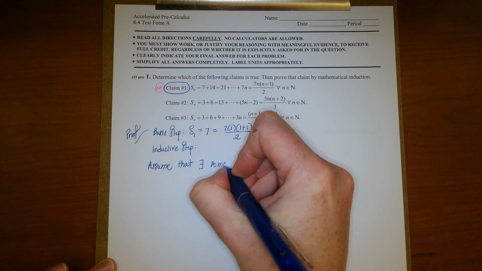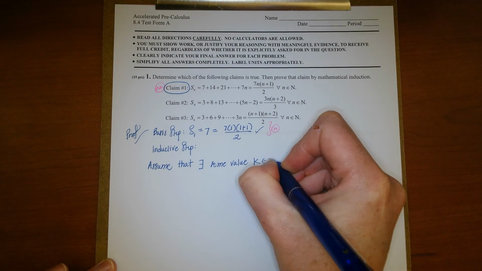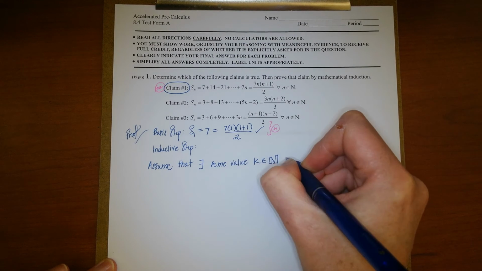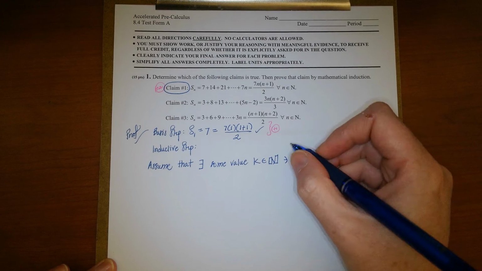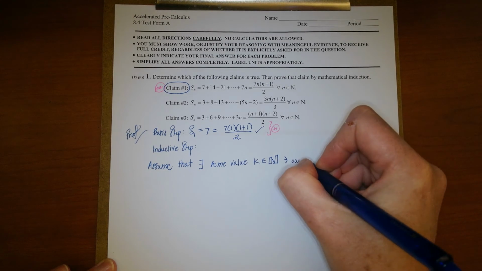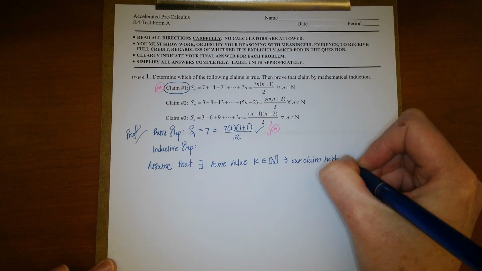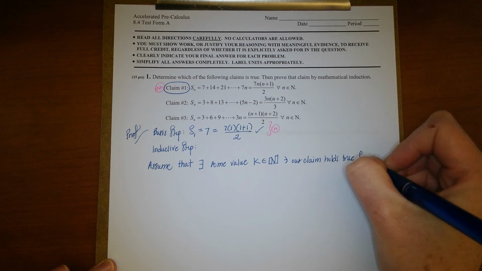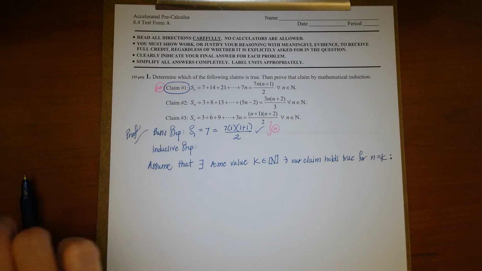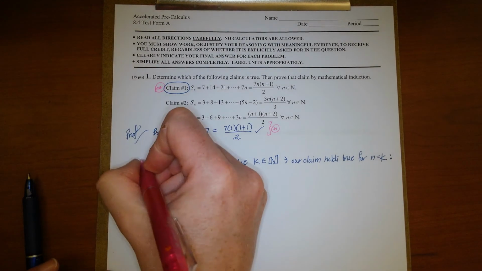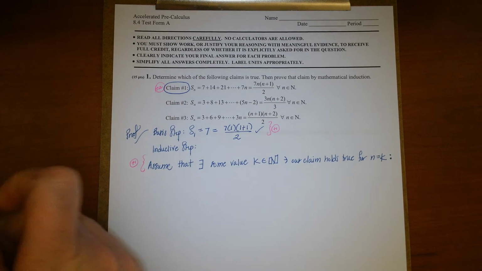There exists some value. We'll call it k, and it needs to be from the natural number set. Again, you can say such that, or you could use this symbol for such that our claim holds true for n equal to k. Okay, 1 point for saying that line there.